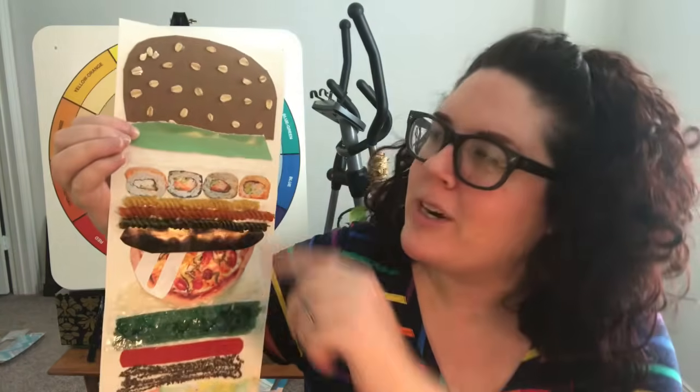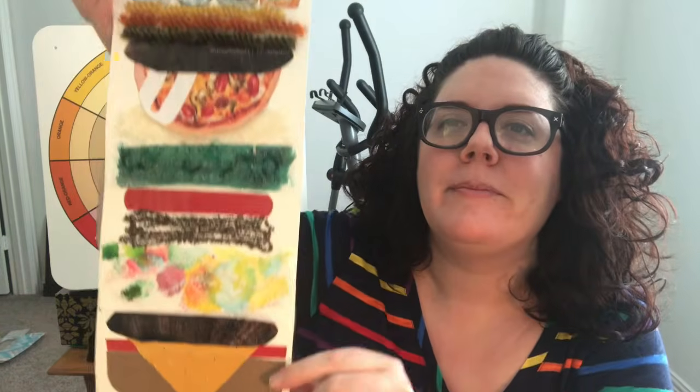We're going to be creating a really fun project today. We are going to be making a texture sandwich today. Here is my texture sandwich. As you can see, it's a really big sandwich, isn't it? I guess it's kind of a burger because I got a burger bun.